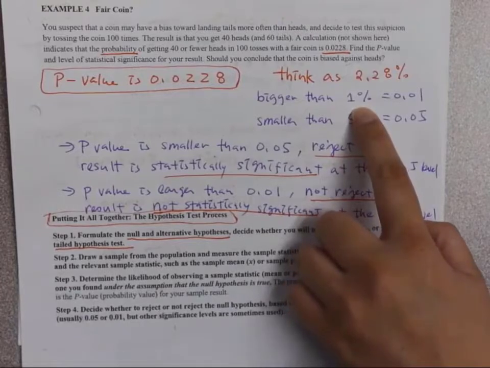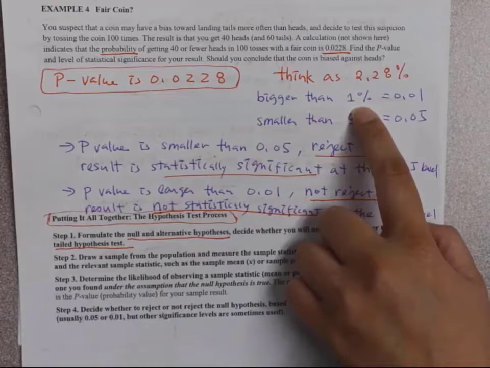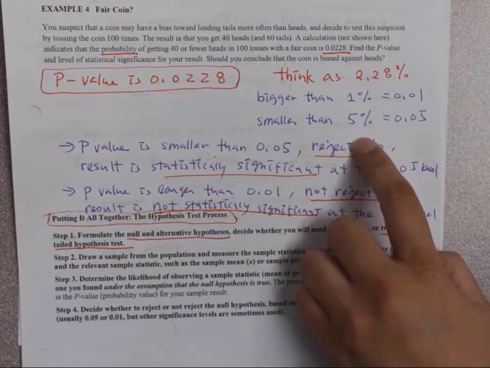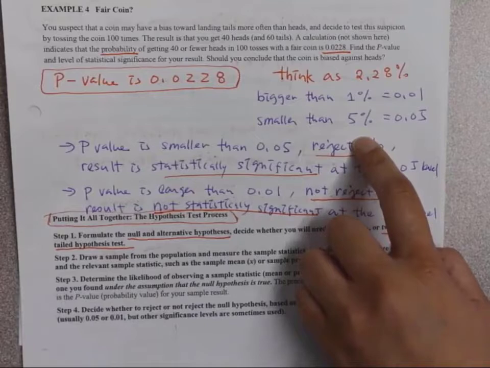So do we reject the null hypothesis? If it's bigger than the significance level, do we reject the null hypothesis? No. Is it significant? No. The p-value is smaller than 5%, so at the significance level of 0.05, do we reject the null hypothesis? Yes. Is it statistically significant? Yes.